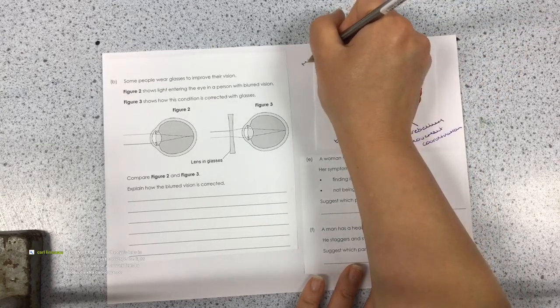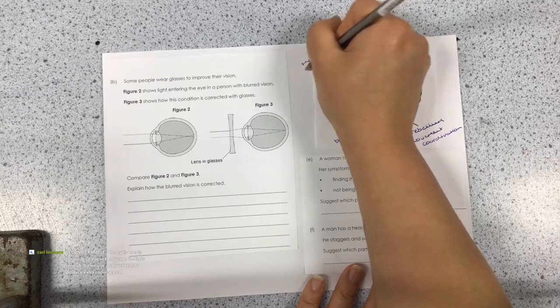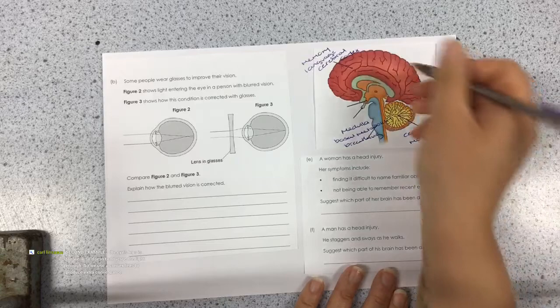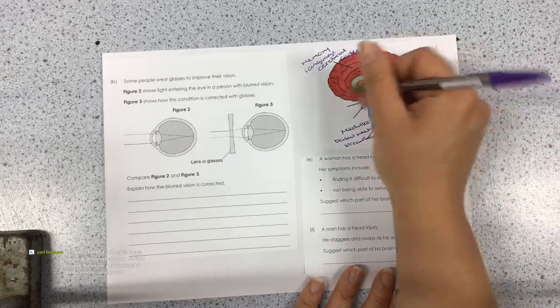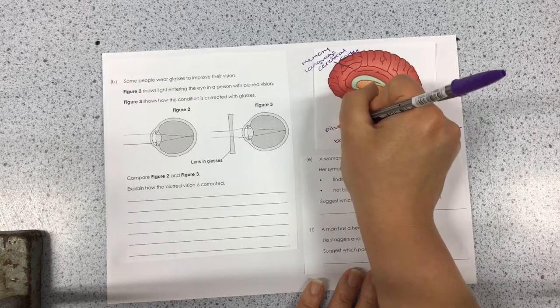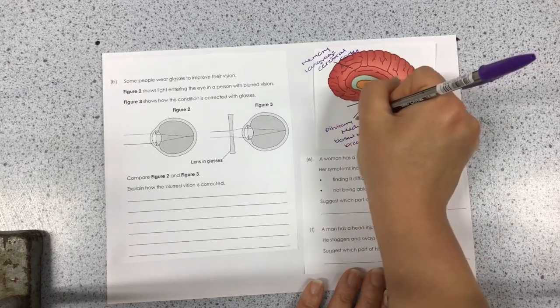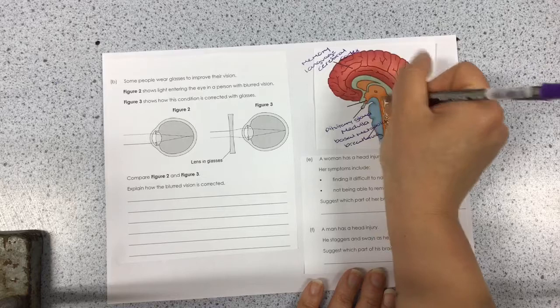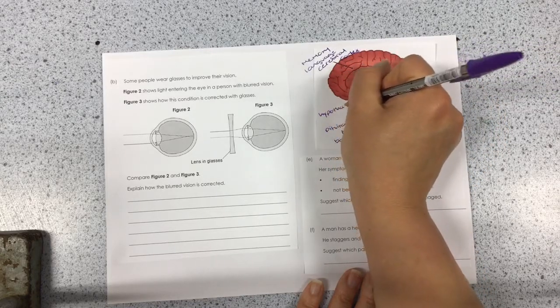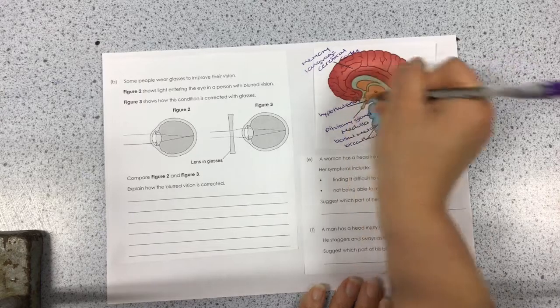This is involved in memory, language, etc. Although it's not on this part of the spec, you could be asked about what this part in the middle is. So this is more spec 5. You've got the pituitary gland, which is part of or near the hypothalamus. Okay, they're the parts of the brain.